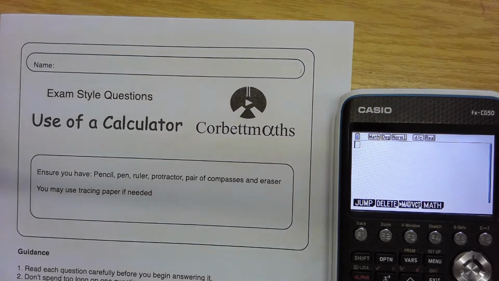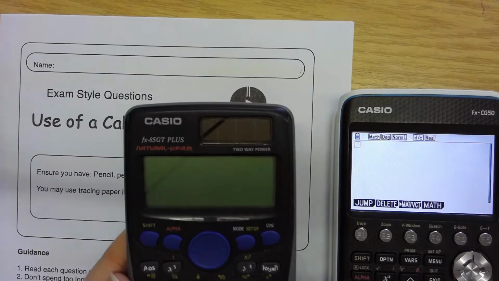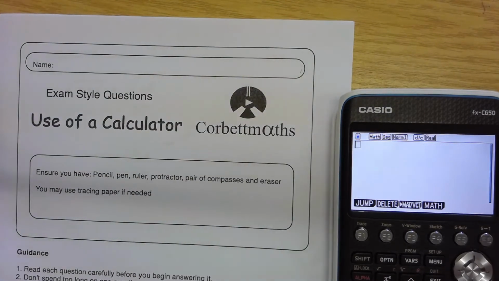So this screen has a true view display like the other calculators that you're used to using. If you use the Casio fx-CG50 Plus, it works in a very similar way to that one. It's called True View or Natural Display.